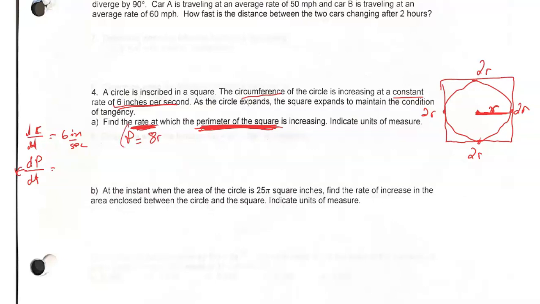Once we have that, then we can go through. That would have been the hard part. This is a pretty straightforward step. Take the derivative, drop the r. The derivative of r would be dr over dt. dP dt is what we're trying to find. So that would be 8 multiplied by dr dt. You were given the circumference rate of change, so we don't want to be plugging that in.